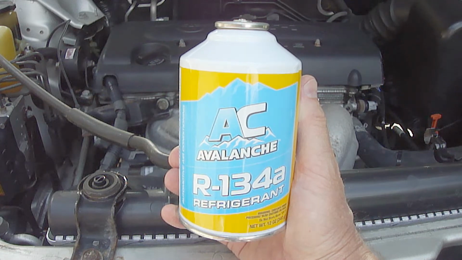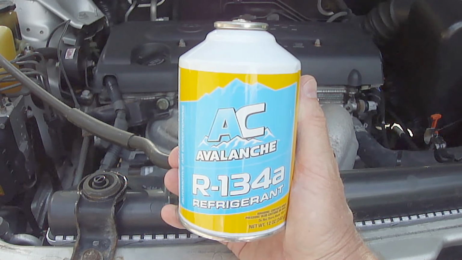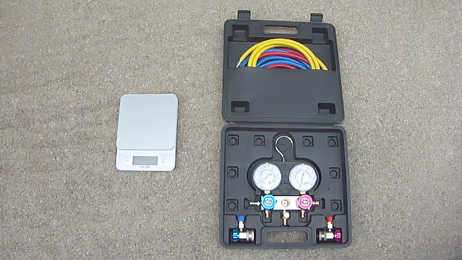I like using this system the most because there's no guesswork involved. This will require a small, inexpensive food scale and a delivery system. The best delivery system is a manifold pressure gauge set with a sight glass like you see here.